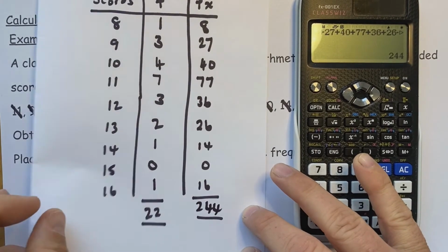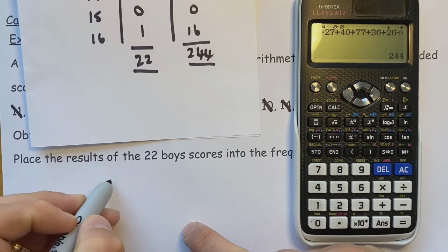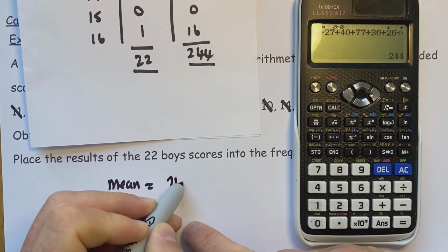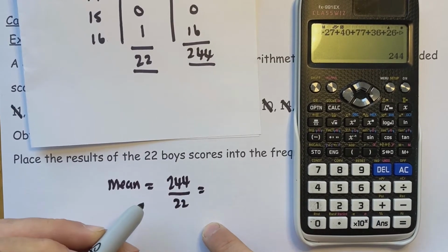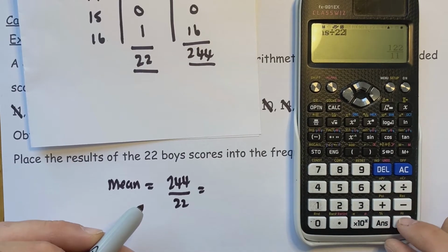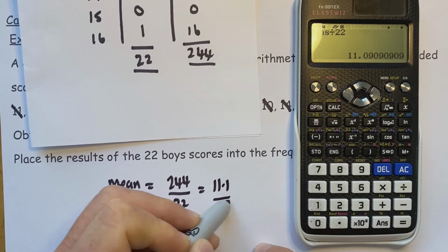So therefore the mean score would equal that grand total divided by the 22. So we've got 244 divided by 22, and that gives us 11.1 rounded off.